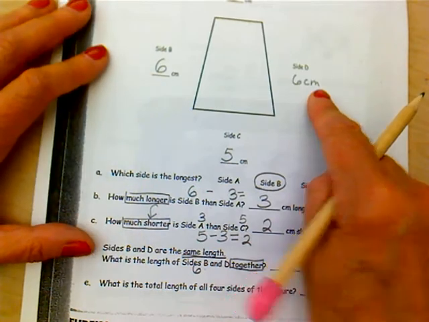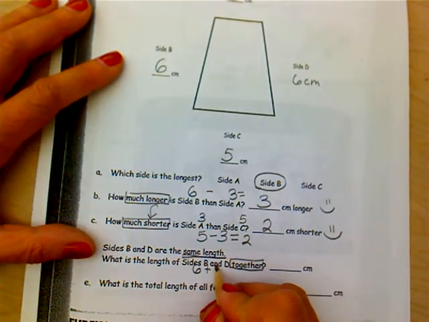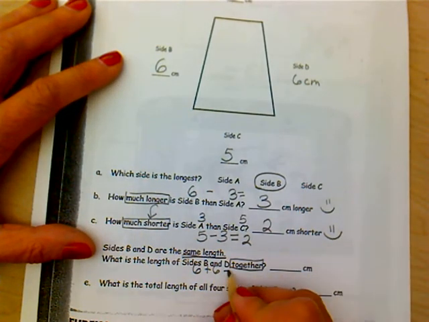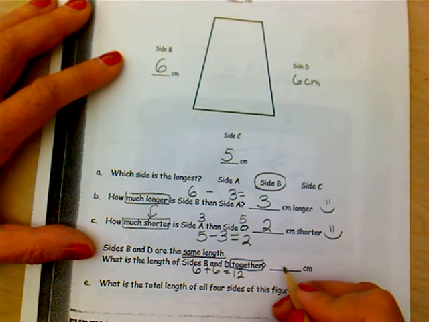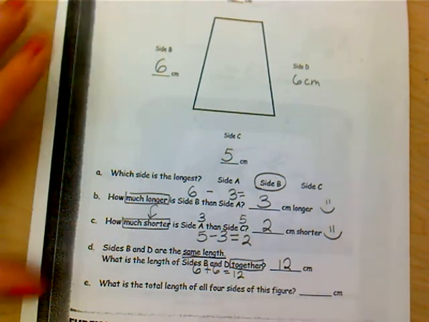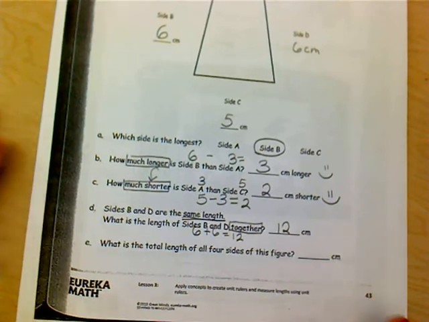I don't even have to measure. So I hope you said 6 centimeters plus 6 centimeters equals 12 centimeters. If you got 12 centimeters, congratulations, you did a fantastic job. Now, if you get letter E correct, I am going to be very impressed.